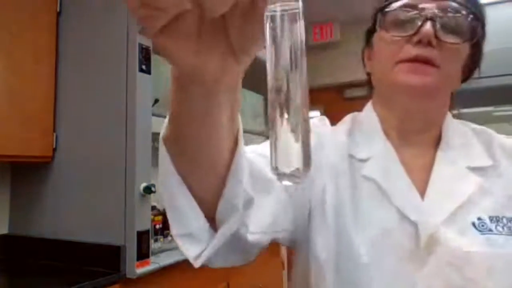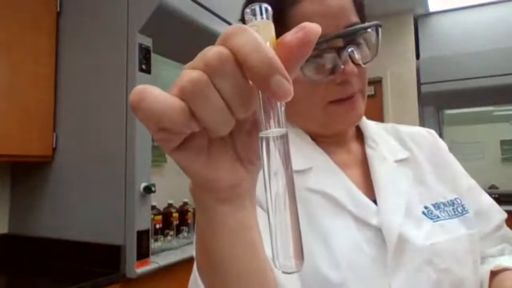Okay, much better, a different test tube. Record your observation. This is just the deionized water.